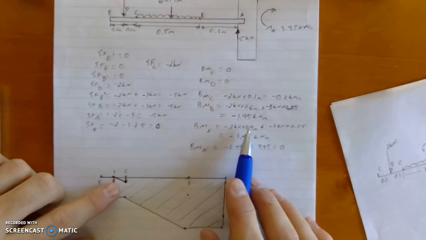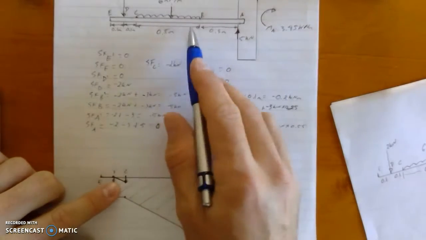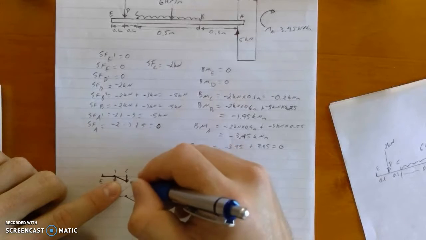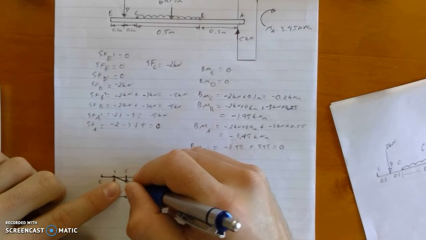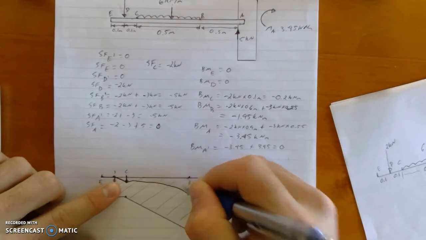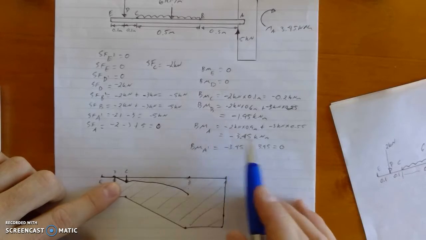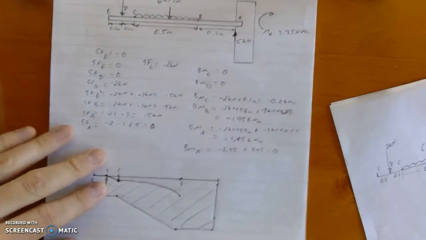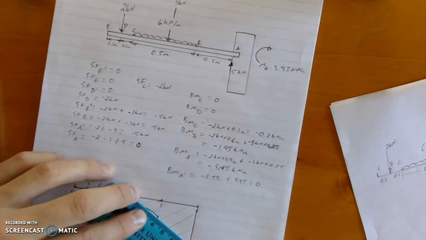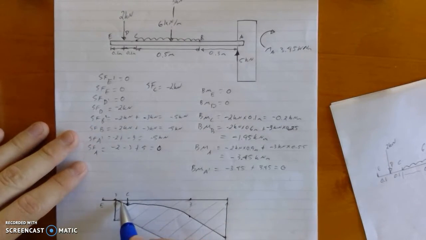And then at point B it goes to this section here, and that's along the uniformly distributed load. So that's going to be a parabola. And then from point B to A goes to here. So once again, another angle. We'll do this different crosshatch.